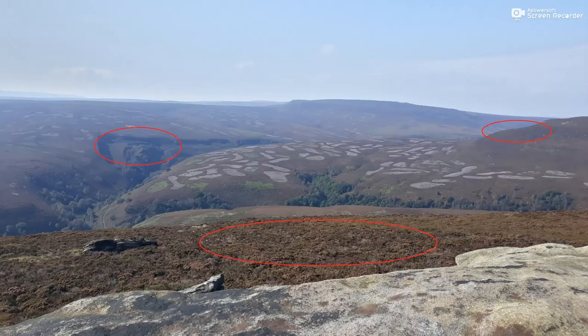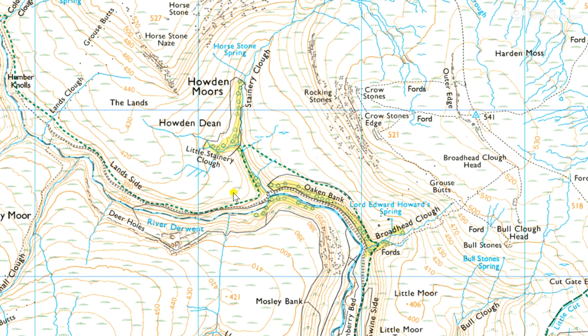So what about the other features? Well, what about this great big erosion area in the landscape just back beyond that path? Can we see that? So if we're looking over from here, there's that track, and then here we've got this eroded area.